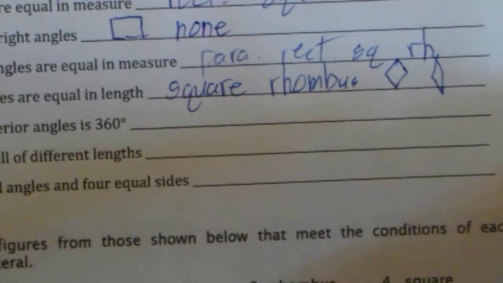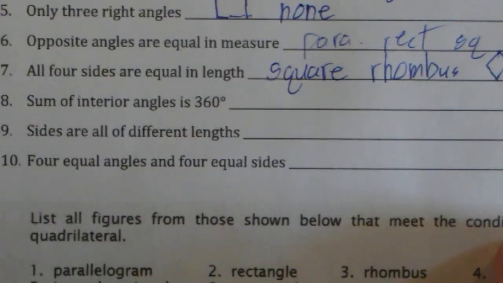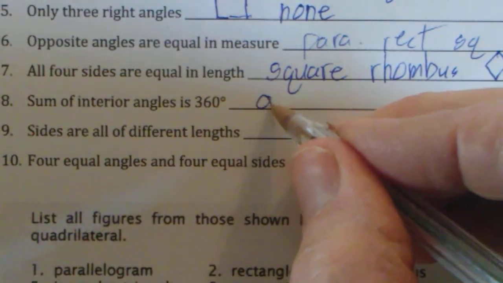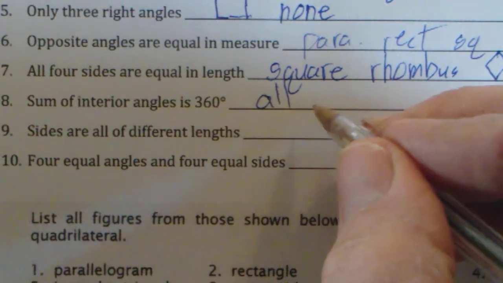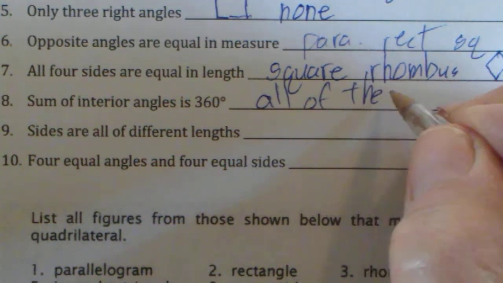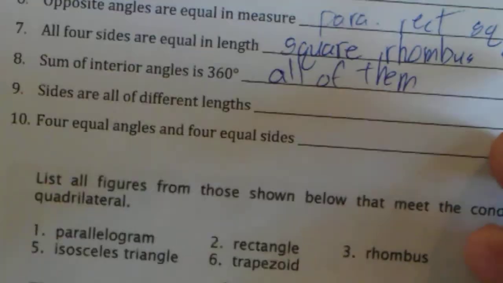Like that. Okay. Sum of interior angles is 360. All of them. If it's a four-sided figure, it adds up to 360. All of them. I'm going to write them out. Sides are of different lengths. All the sides are of different lengths.